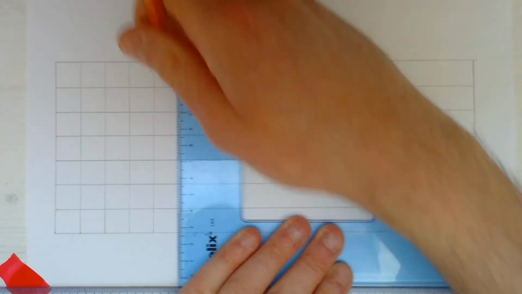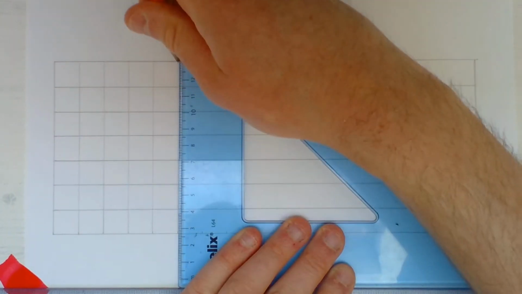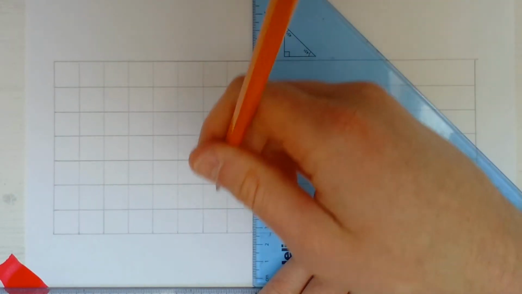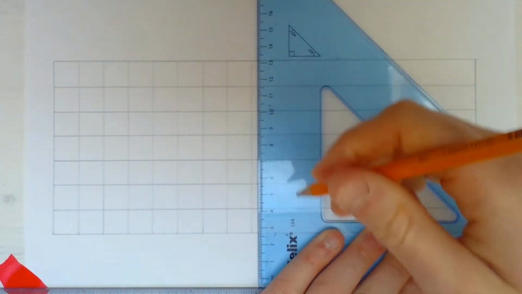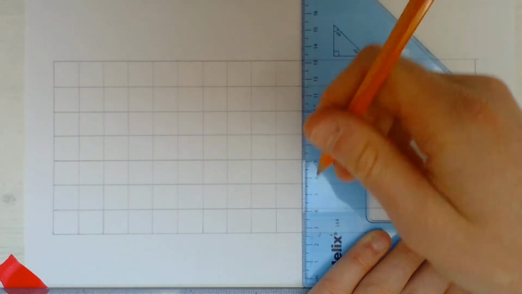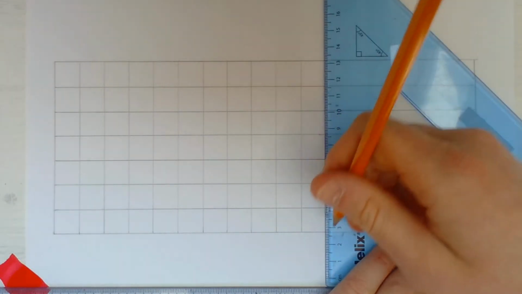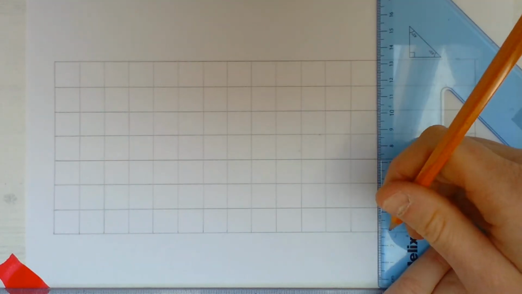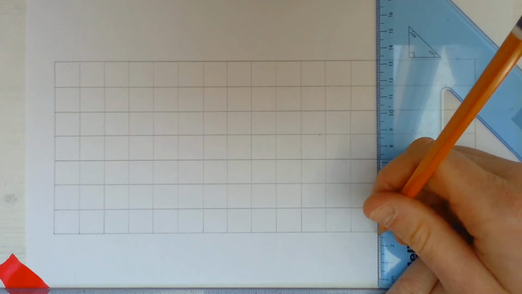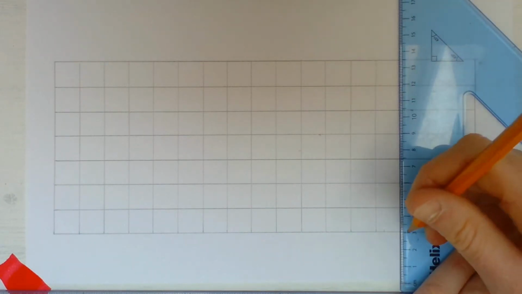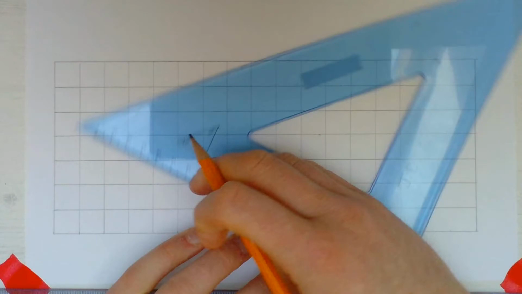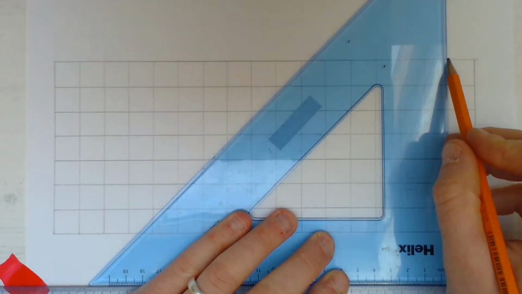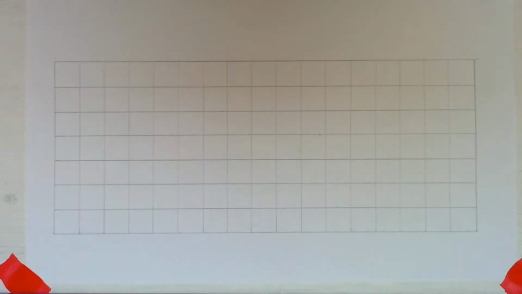Again, combine your T-square and your 45-degree set square to get your vertical lines. Okay, so that's your grid completed.